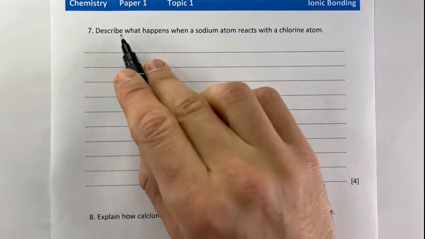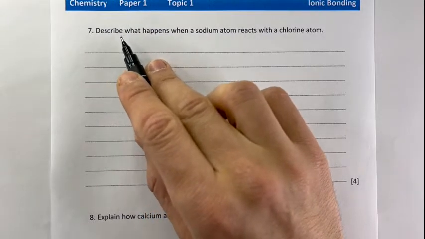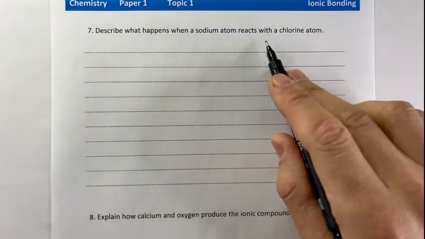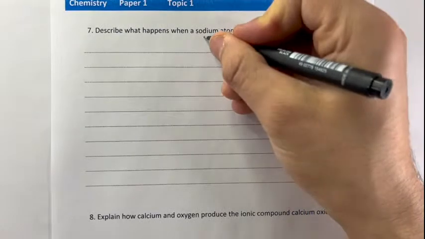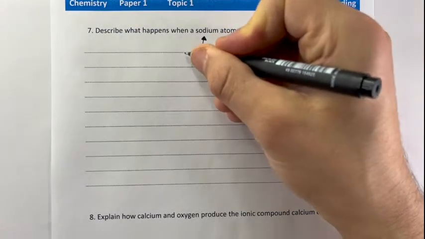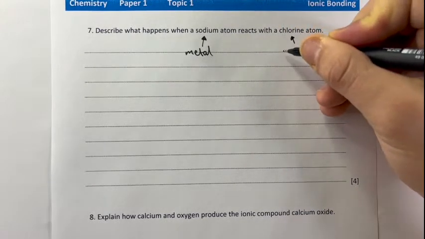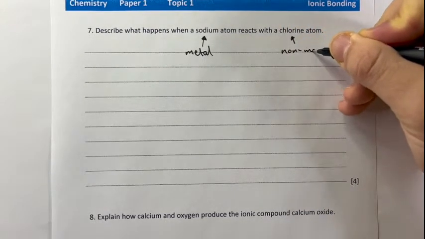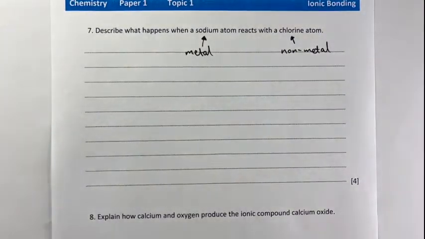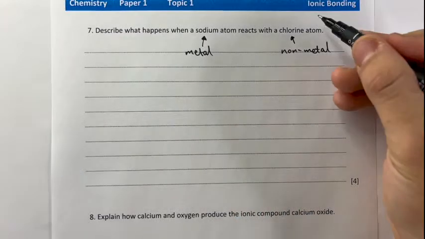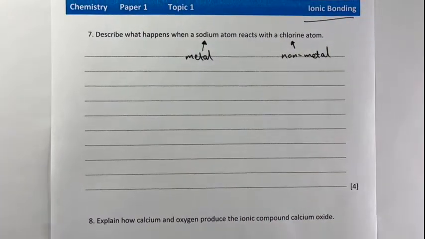So we are describing, we're just saying what is happening. We don't need to explain why. We're saying what's happening when a sodium atom reacts with a chlorine atom. You need to know sodium is a metal, chlorine is a non-metal. So straight away, your brain needs to be linking, metal or non-metal. That means this is what type of bonding? Ionic bonding. So we have a metal reacting with a non-metal. So clearly, we're talking about ionic bonding here, okay?